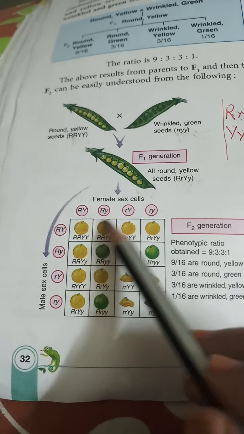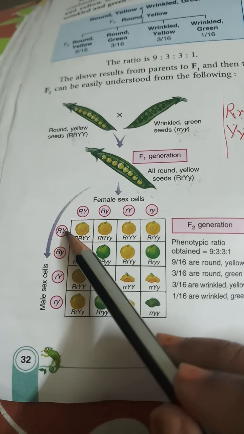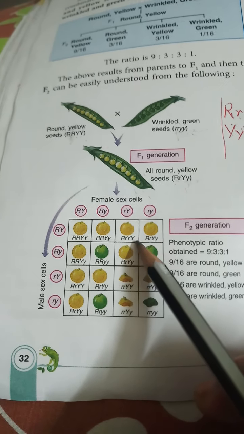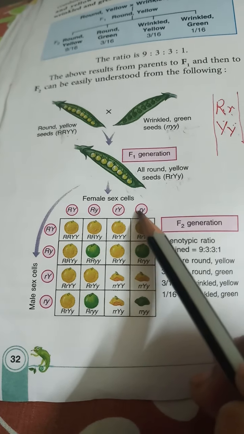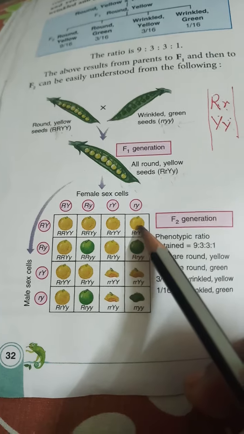Then this combined with this one, capital R, small r, capital Y, capital Y. That is round and yellow seed. Then capital R, small r, capital Y, small y. This is also round and yellow seeds.